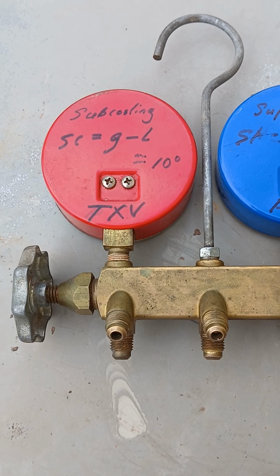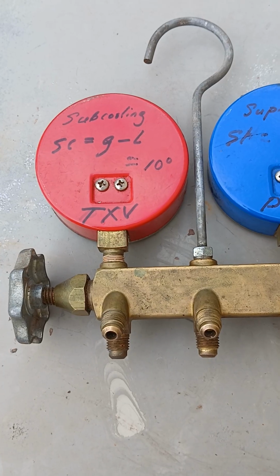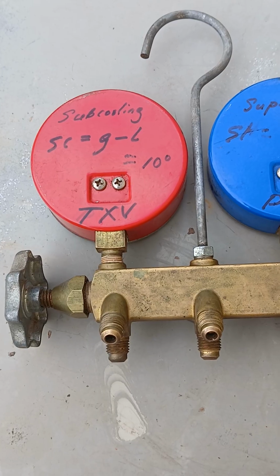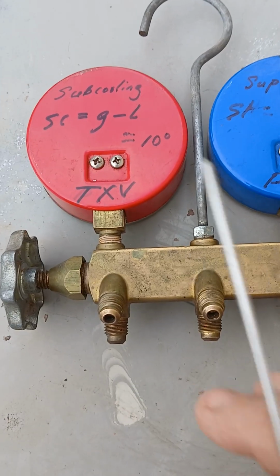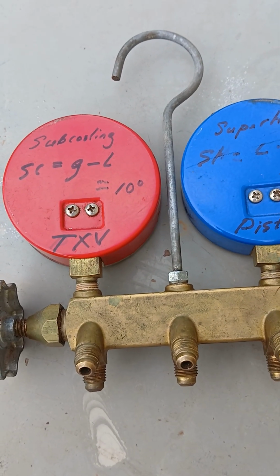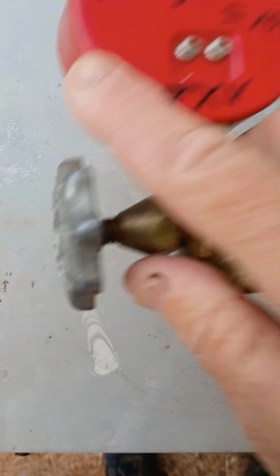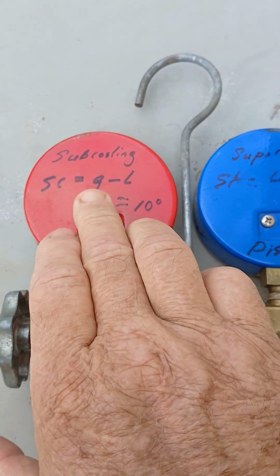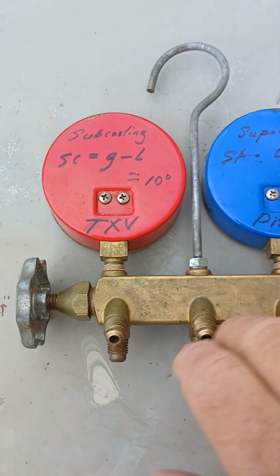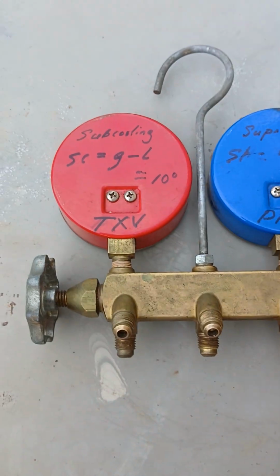If you understand the holistic approach, you start to understand how the system works. If you find you have about 10 to 12 degrees of subcooling, that may be a good number. Let's rehash the formula: subcooling equals gauge minus line temperature. The optimum would be around 10 to 12 degrees, but that's not always the case.